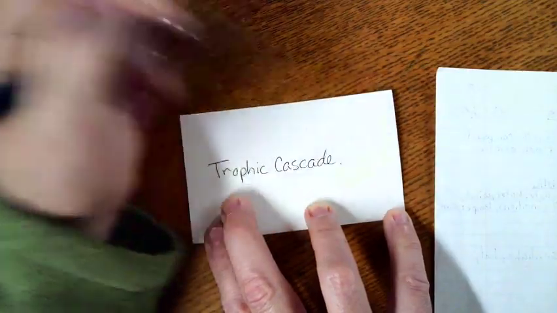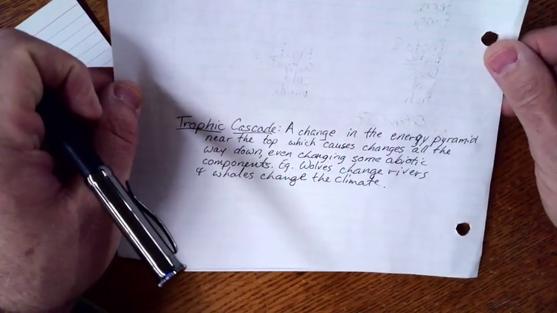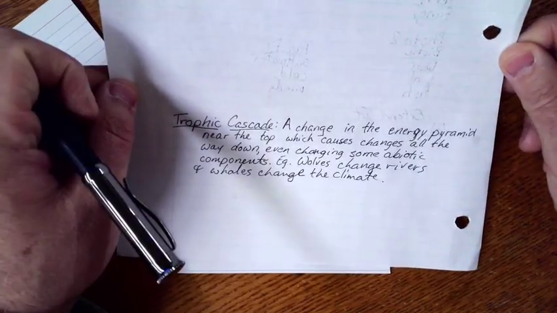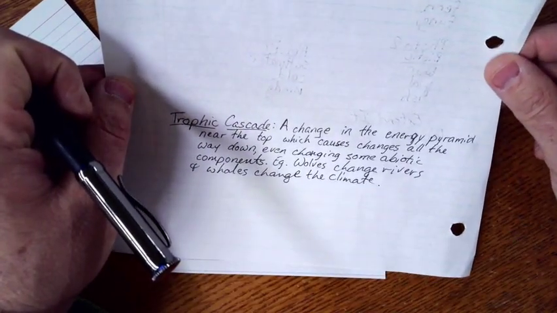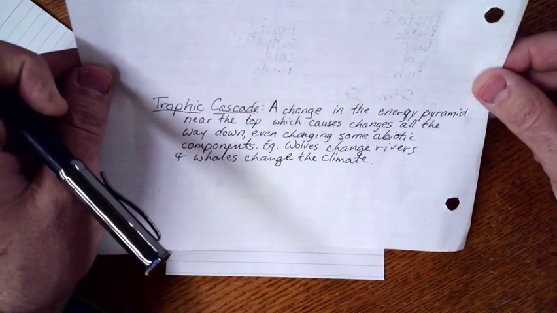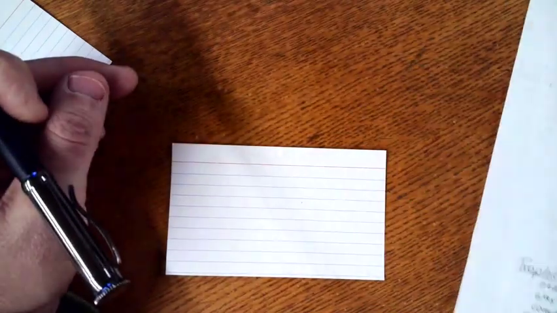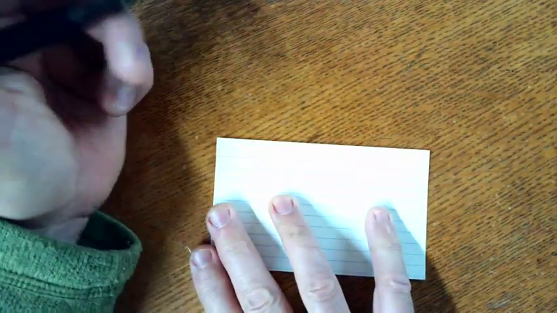And then I'll flip it over. And a trophic cascade, now if I read the note, it says a trophic cascade is a change in the energy pyramid near the top, which causes changes all the way down, even changing some of the abiotic components. Some examples are things like wolves changing rivers and whales changing the climate. We saw videos on those ones. So I'm going to try and do my best to write that definition without actually copying it.